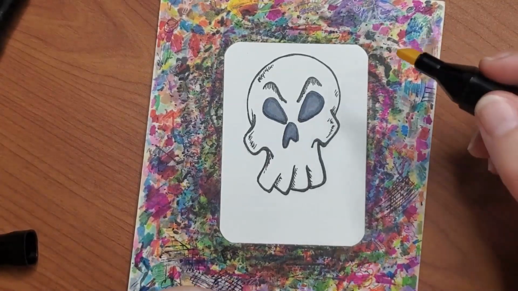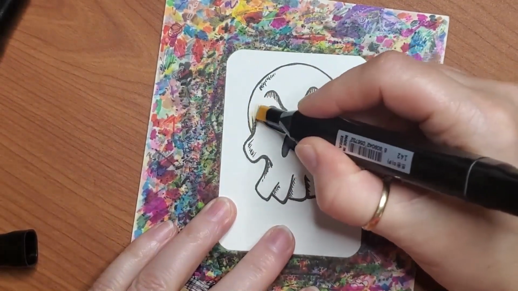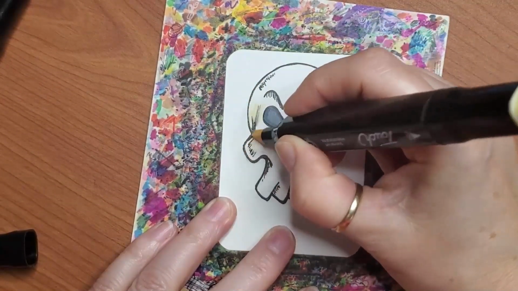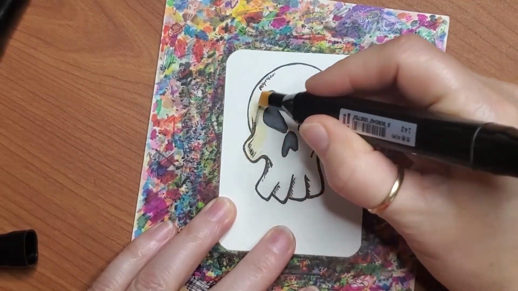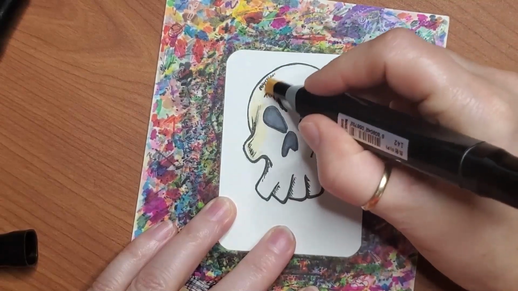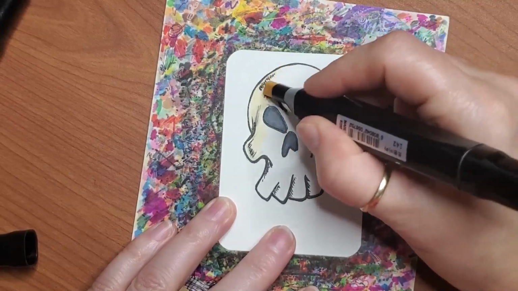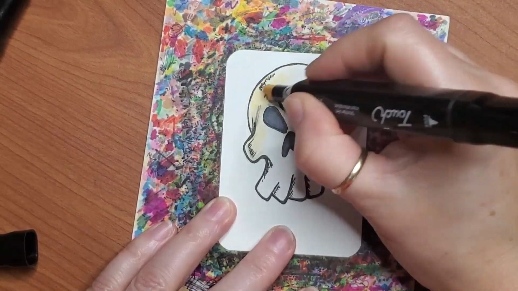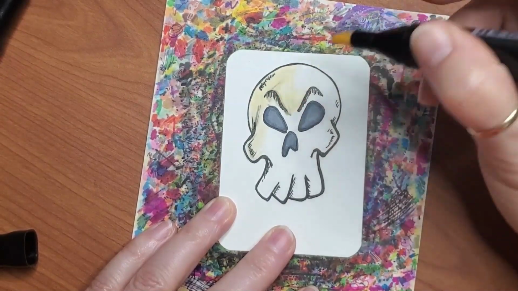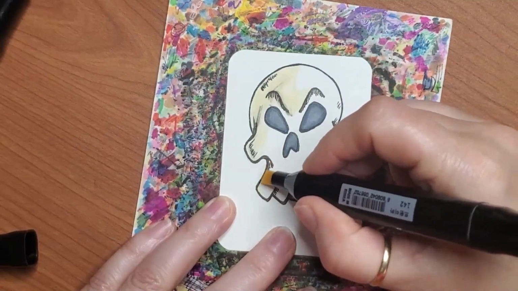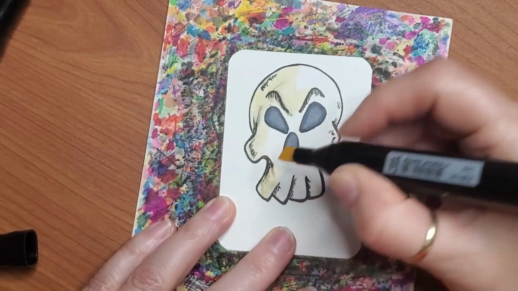So the next thing I'm going to do is add a real light beige color. And sometimes the outlining pens will smear. Sometimes it's a big deal and sometimes it's not. Even when they say they're permanent, they still tend to smear, and I'm guessing it's because they're permanent or waterproof against water, not alcohol.